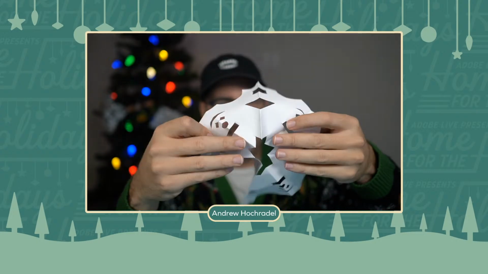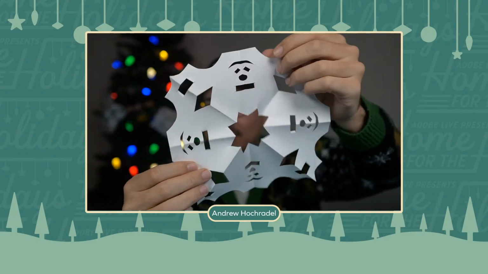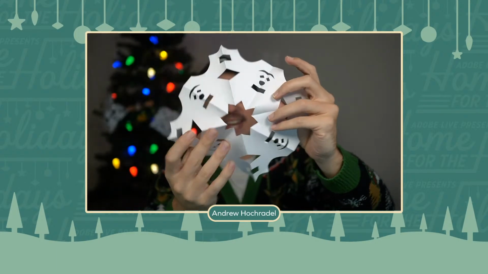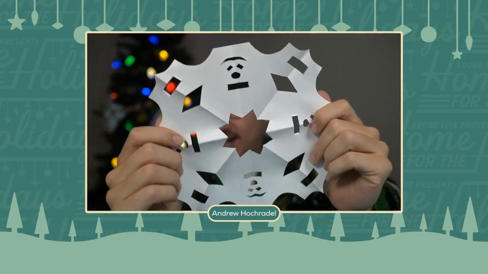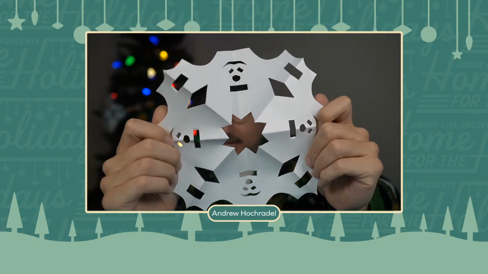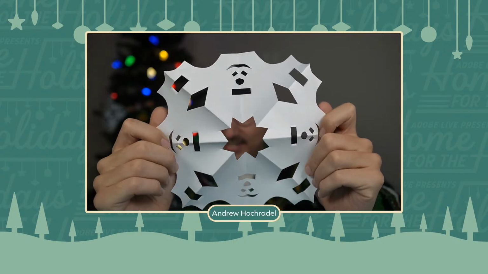All right. We got it. Look at all the happy little faces. All right, so here is, let me see if I can bend this a little bit. Here is our final snowflake, looking so fun. We got the scalloped edges. We got our nice little fun secret clown faces.